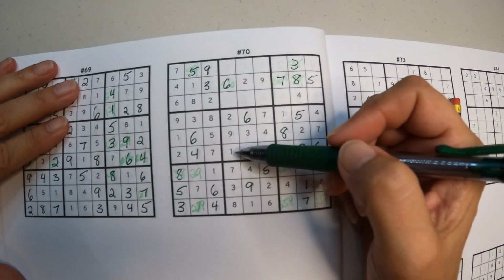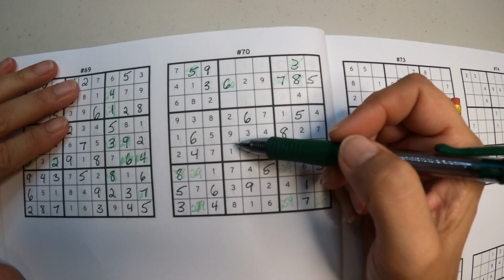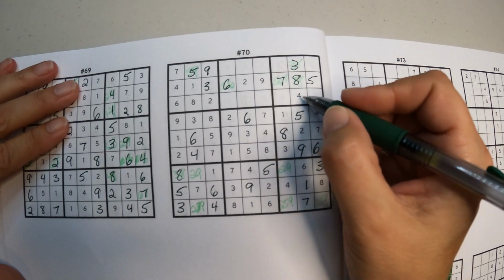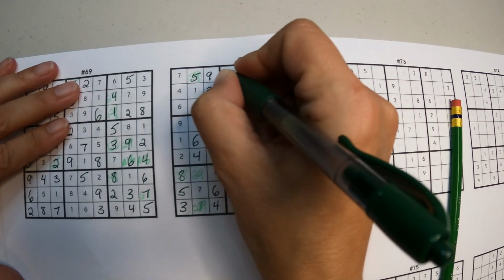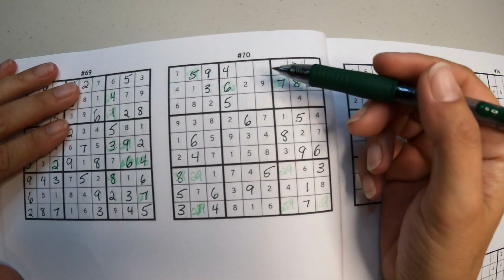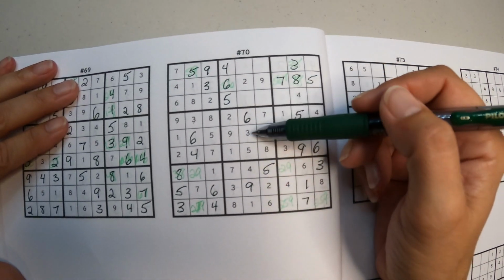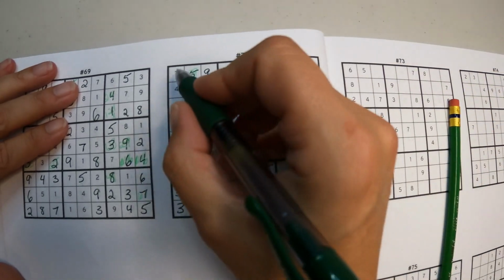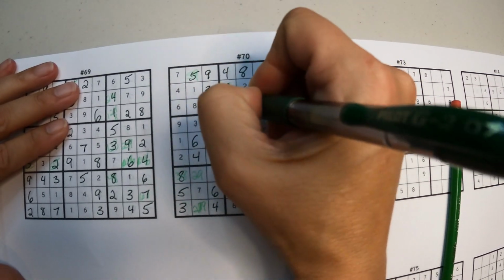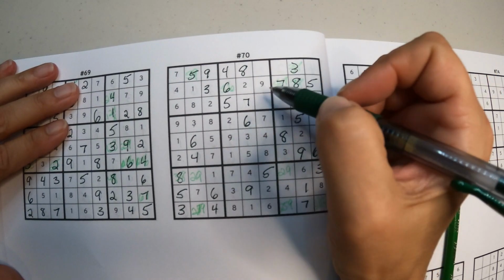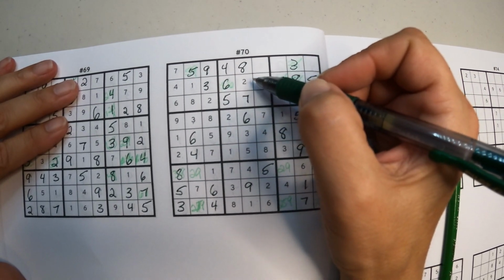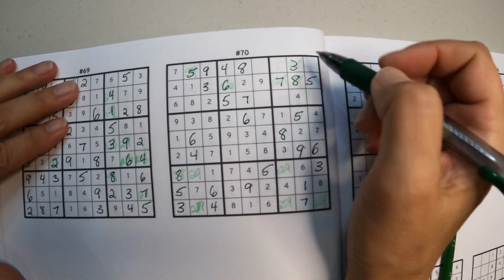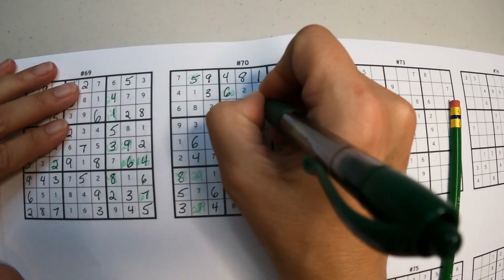For this column now, we've got 1, 2, 3. We're missing 4 and 5. We've got a 4 here, so 5, 4. For this column, 1, 2, 3, 4, 5, 6, so 7 and 8. We've got a 7 here, so 8, 7. To finish out this box, we're missing a 1 and a 3. We've got a 3 here, so 1, 3.